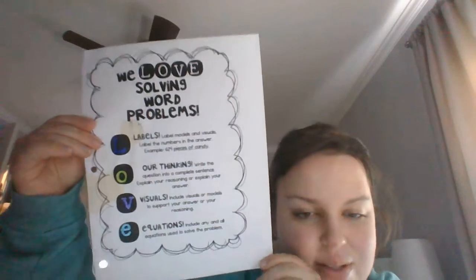The first thing that I introduced to him was the We Love Solving Word Problems sheet. I have it right here. I don't know if y'all can see that. Excuse the coffee stain on it too. So the L is for labels, like labeling important numbers, important information that we might need later in the question. O is for our thinking, which is writing down what we think is important and writing down what the question is asking in a complete sentence that might be easier for him to understand. V is for visuals.